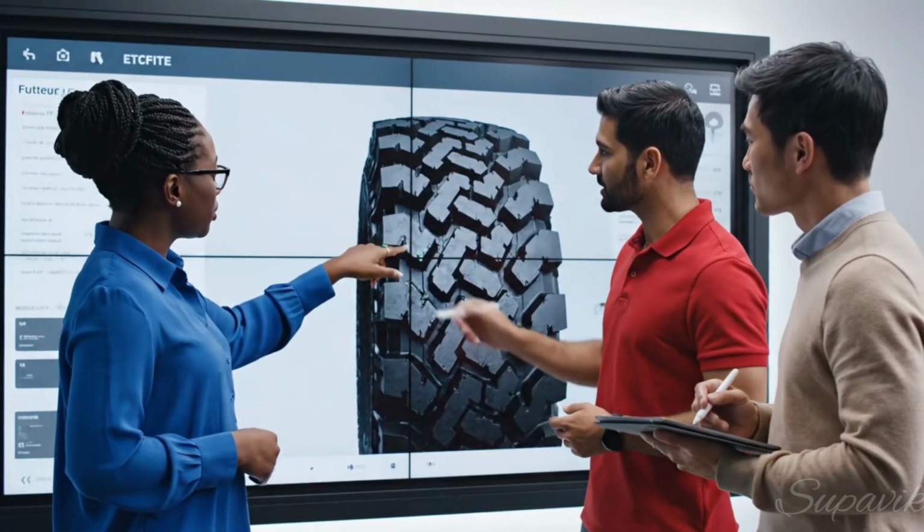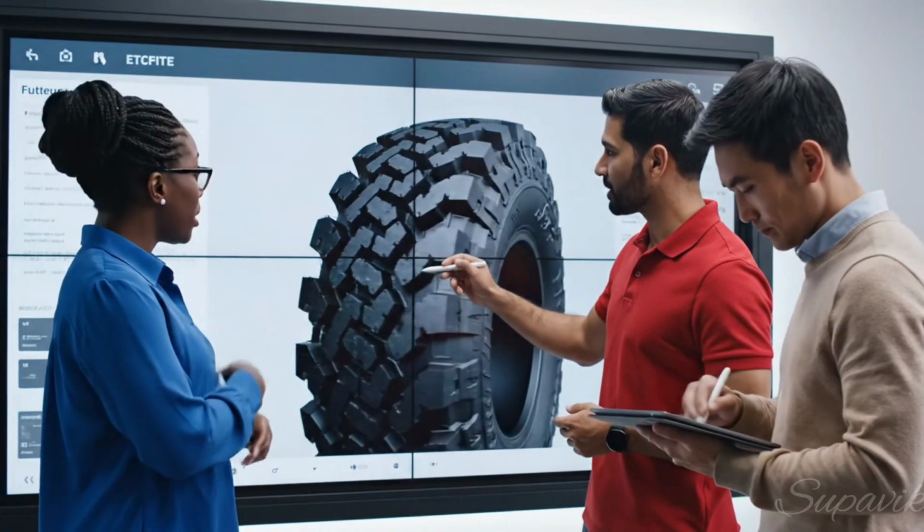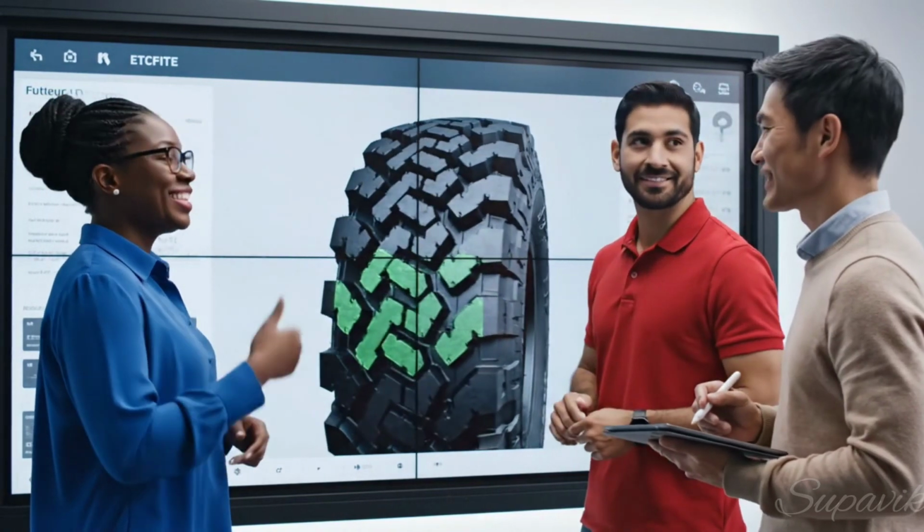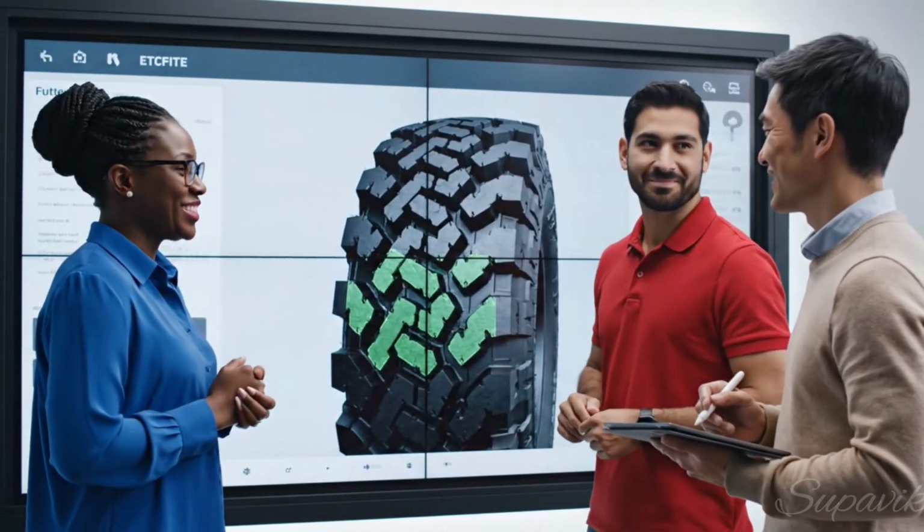If we increase the lug to void ratio here, we get better mud evacuation. I agree. Let's run the simulation on that adjustment.